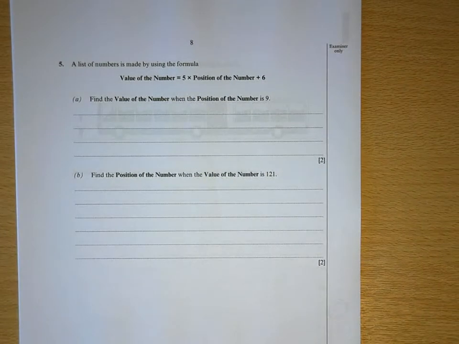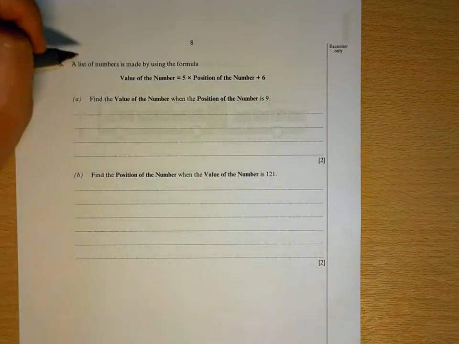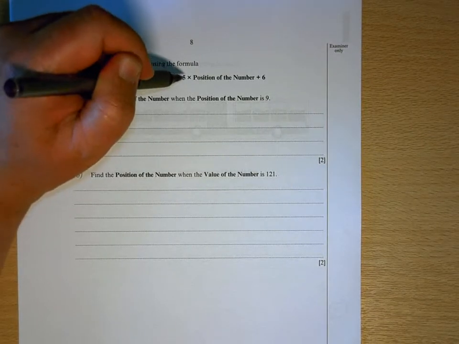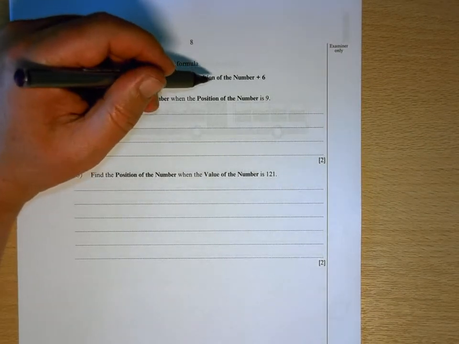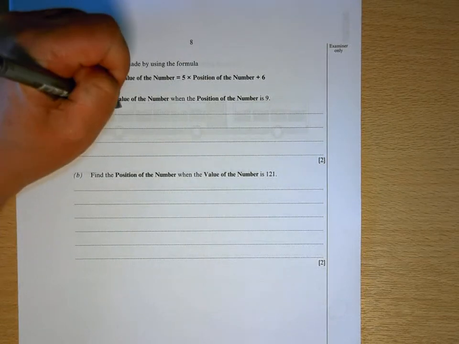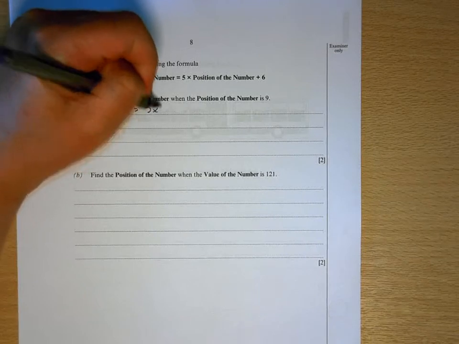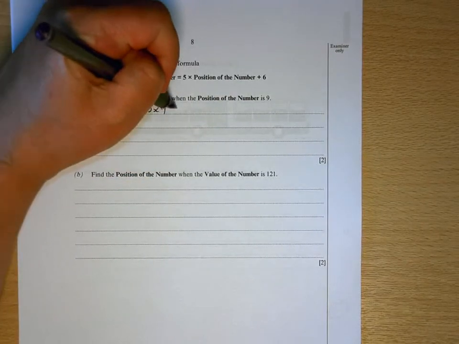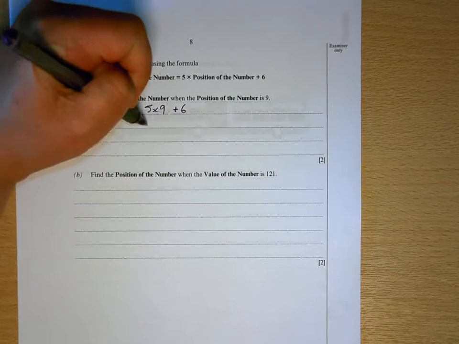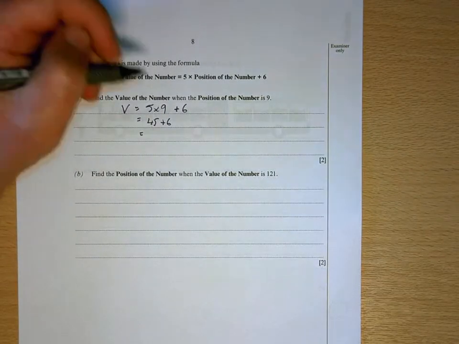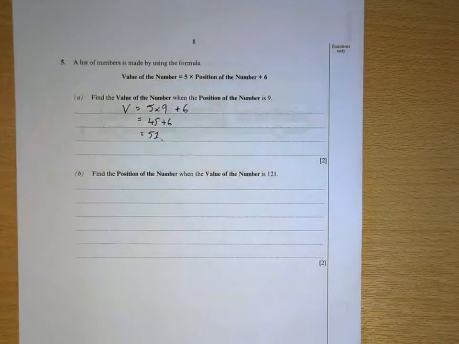Question 5, a formula question. Part A always is just plugging the numbers in. So a list of numbers is made by using the formula: value of the number is 5 times the position of the number, add 6. Find the value of the number when the position of the number is 9. So it's going to be 5 times 9, add 6. 5 times 9 is 45, add 6. You always do the multiplication first. 45 add 6 is 51.